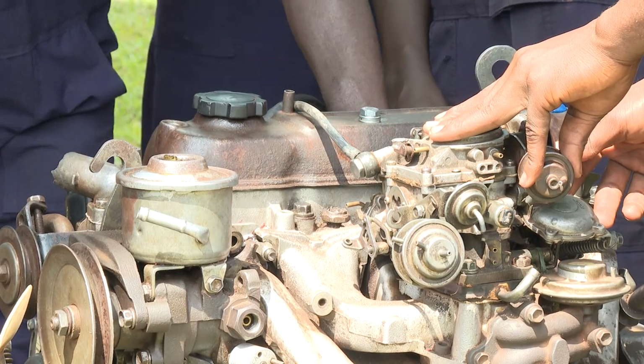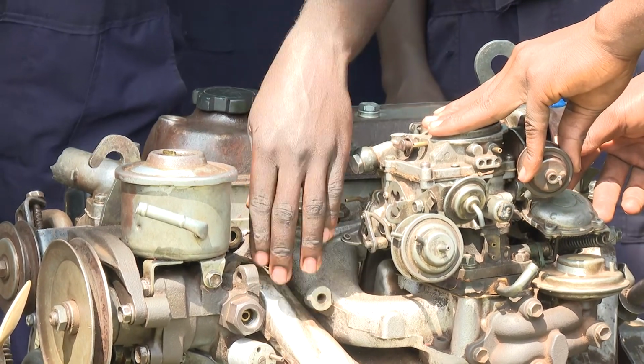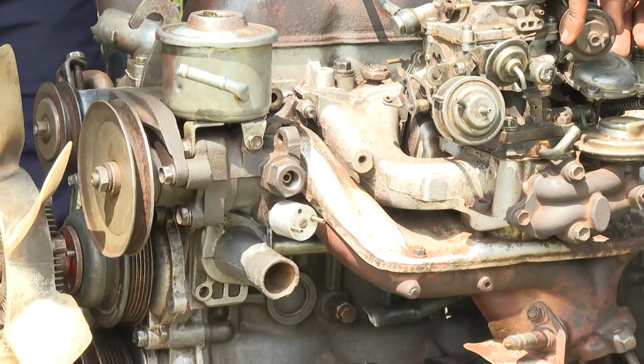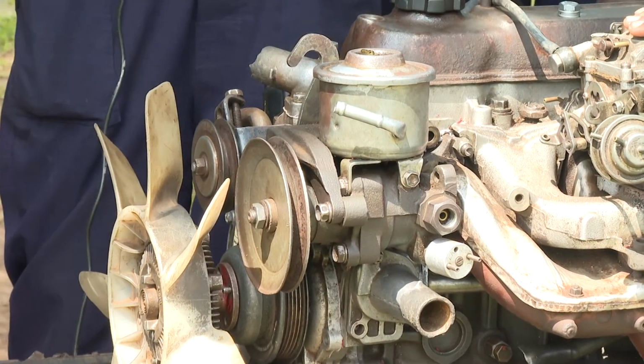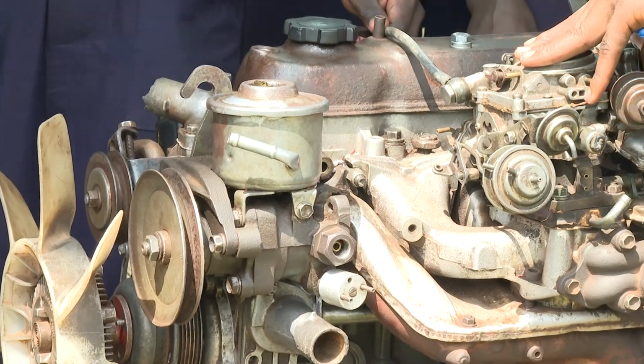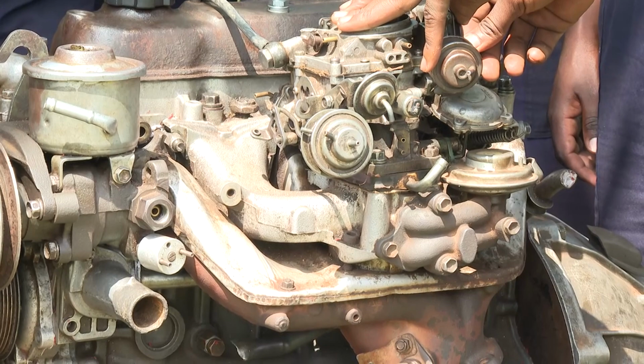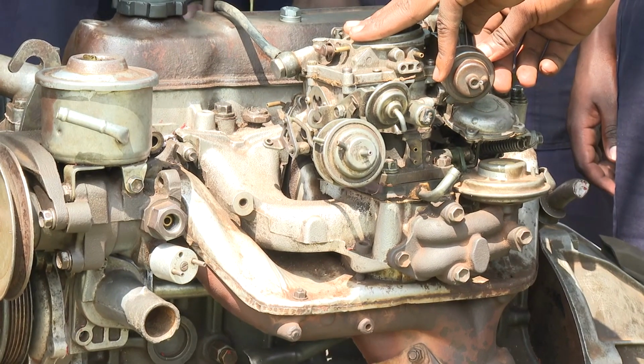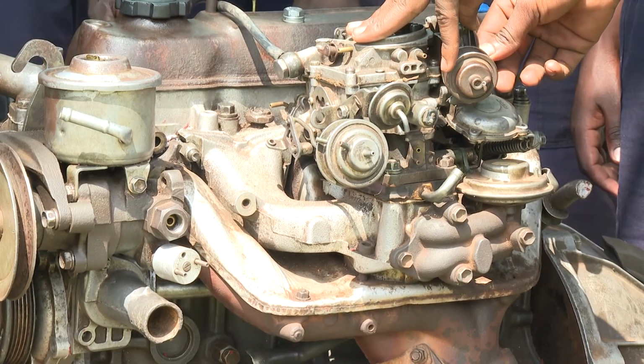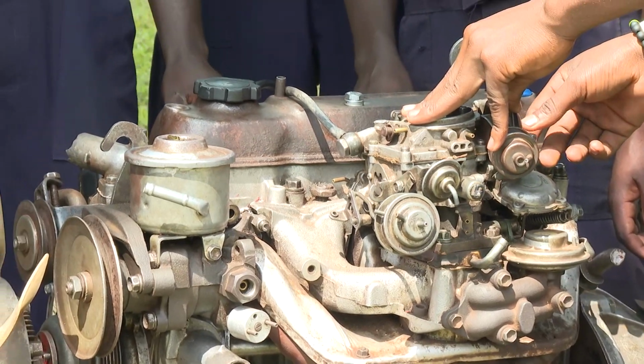Then this one is called the cylinder block. It accommodates the piston movement and the crankshaft.